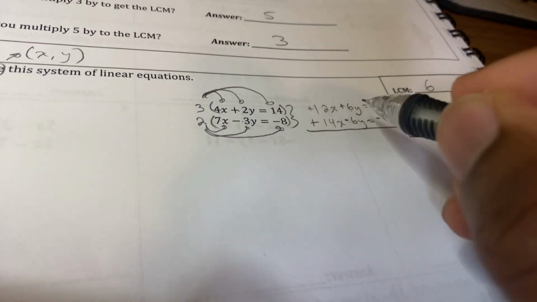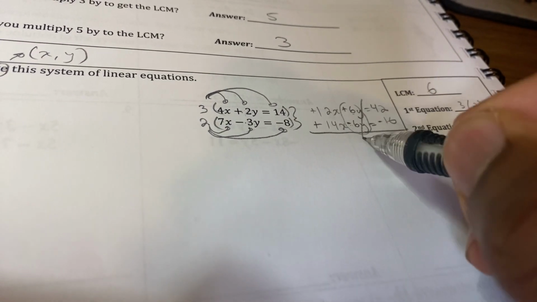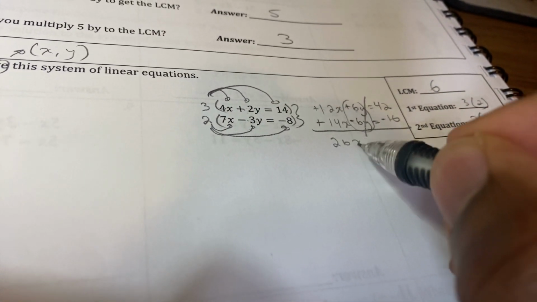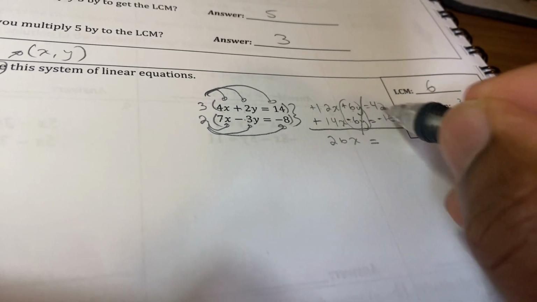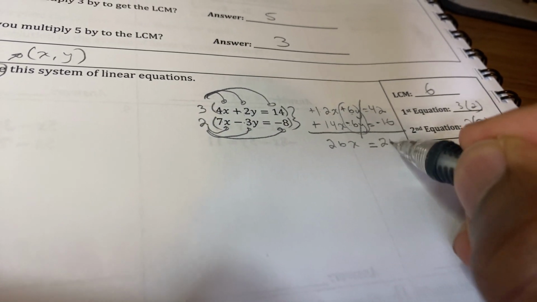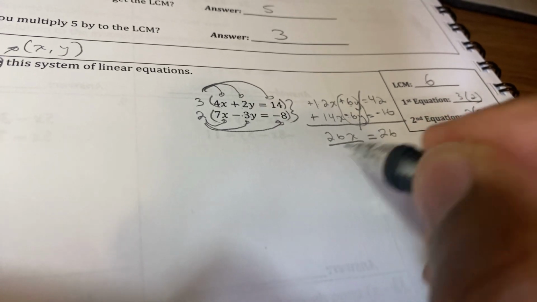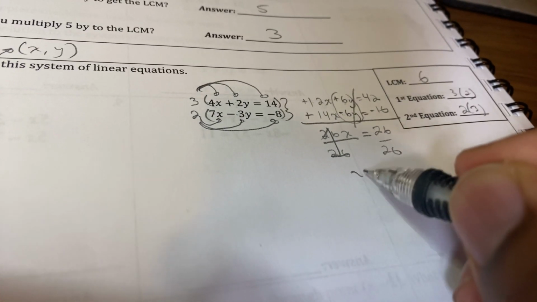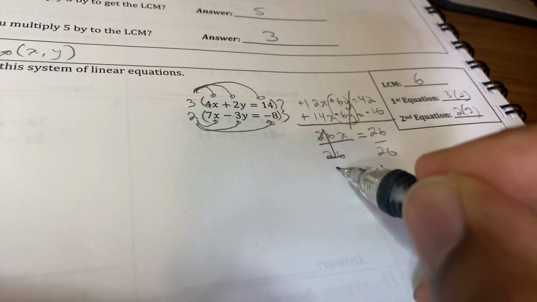Now I can eliminate my y's here. 12x plus 14x is 26x equals, what's 42 minus 16? Do that on your own. Absolutely, you should get 26. Here, you're just going to divide by 26. I know we're comfortable at this point. x is equal to 1.